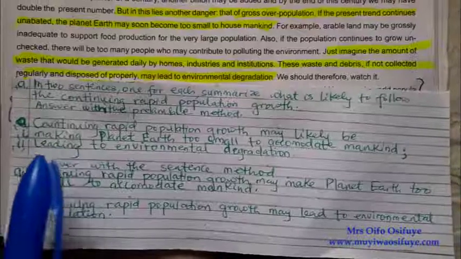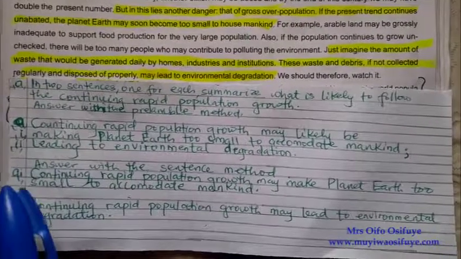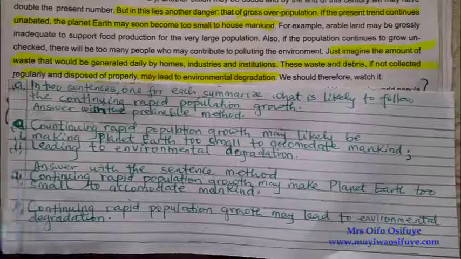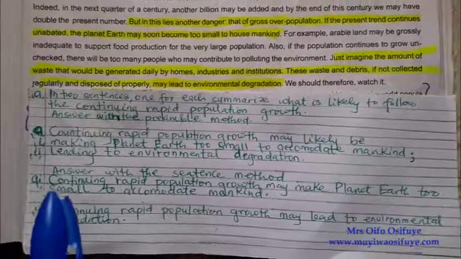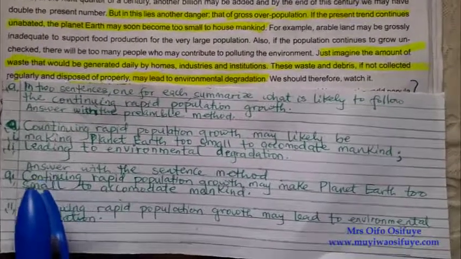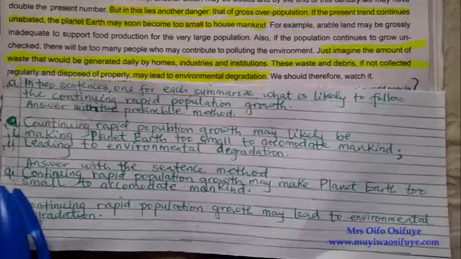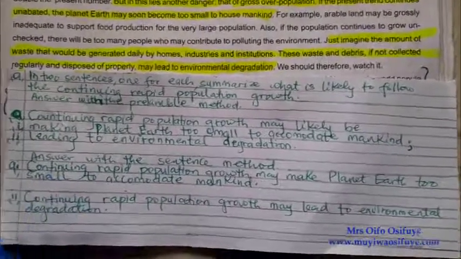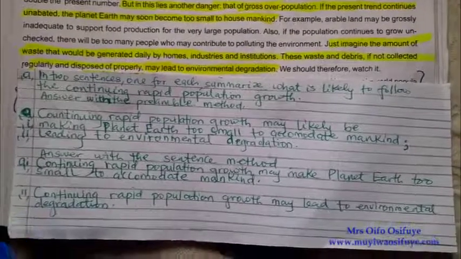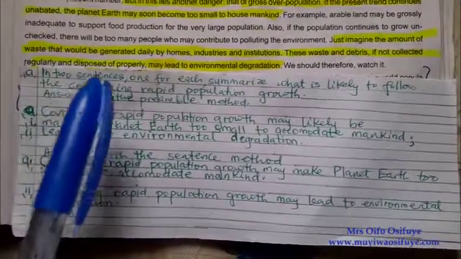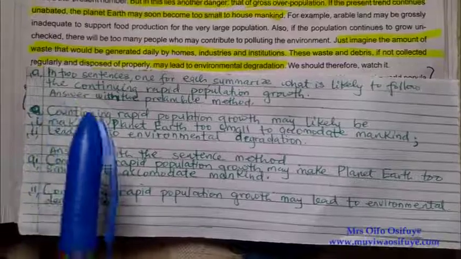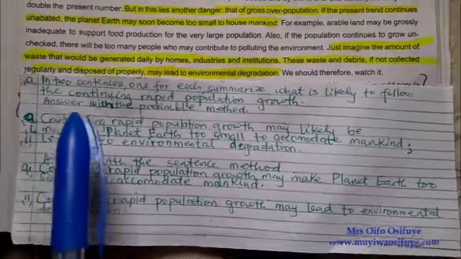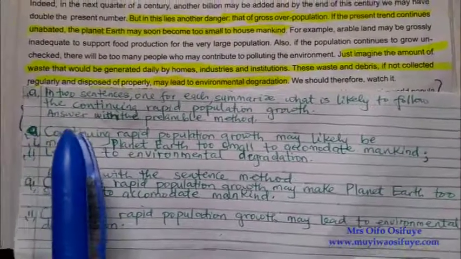Using the same passage as our guide, just like we did for the preamble, we're now going to use that same passage to look at the sentence method. Like I said earlier on in my video, the sentence method is simplest and more preferable because it's straightforward. Now we looked at the passage in the preamble method. Let's look at the passage again in the sentence method.